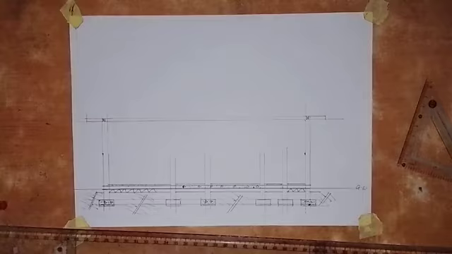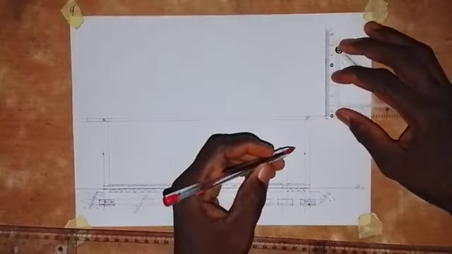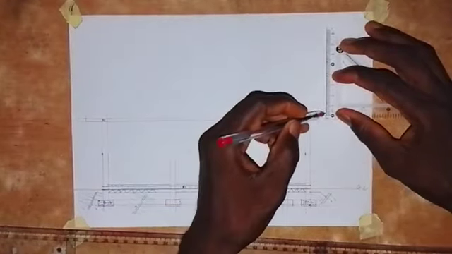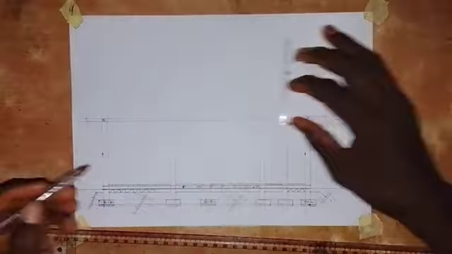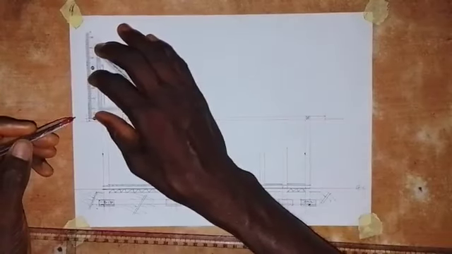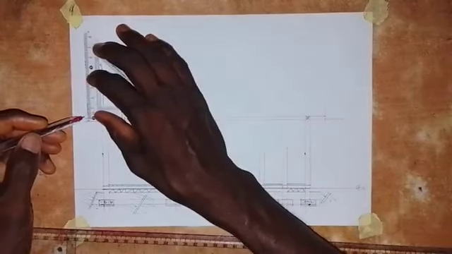All right, the next thing that we are going to do is to place the tie beam. For the tie beam also, I will take a measurement of 3 millimeters. This is 3 millimeters. I'll take it from this end also, 3 millimeters.